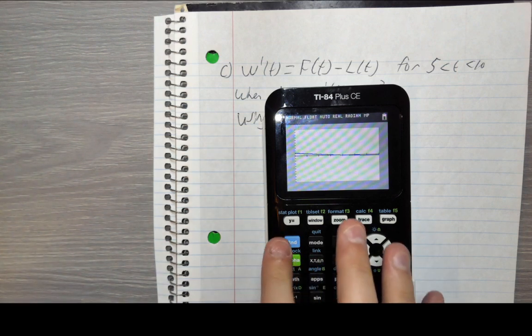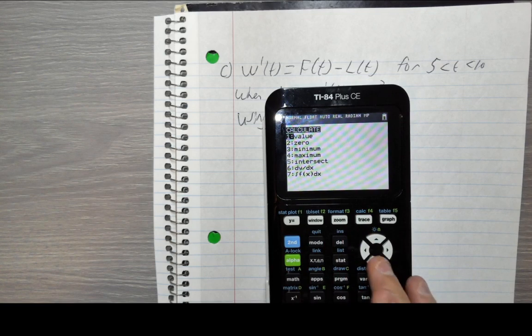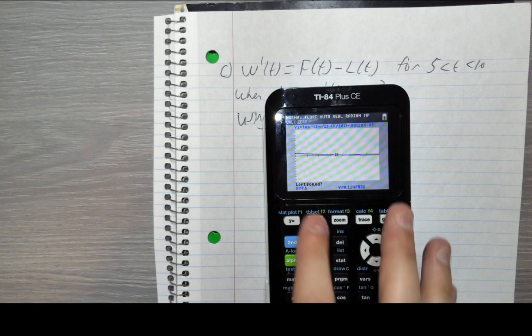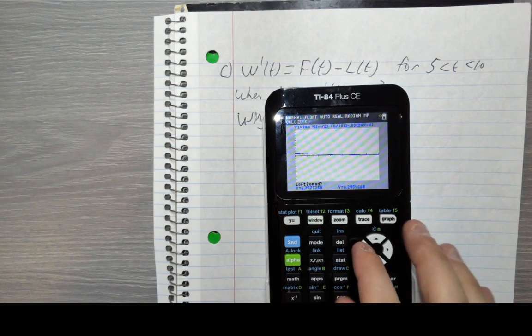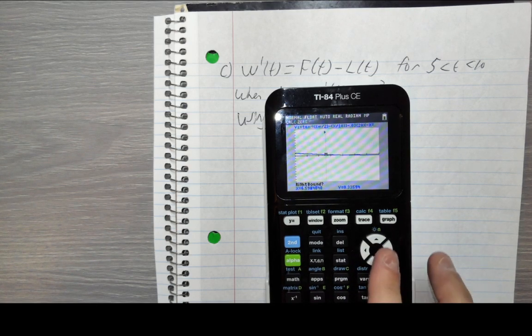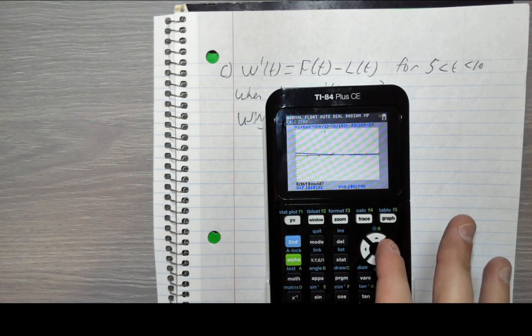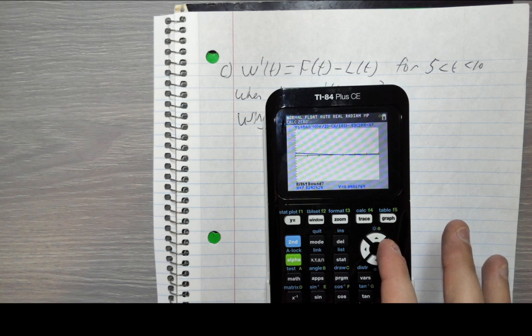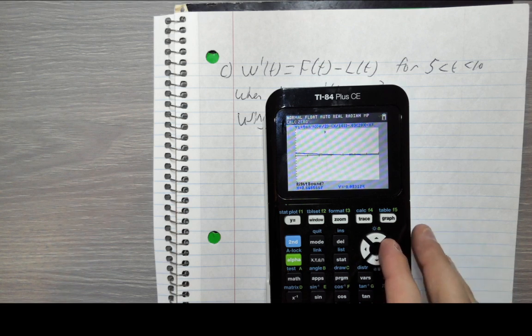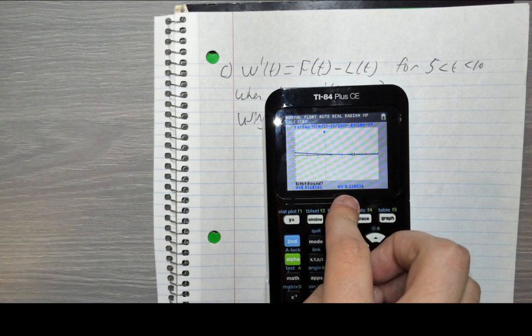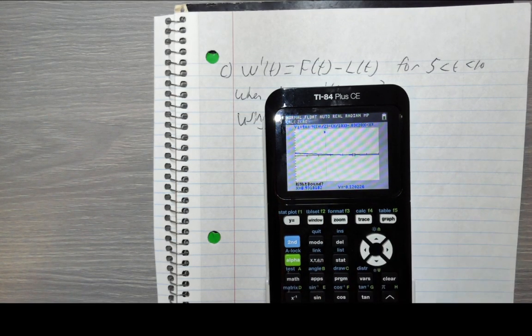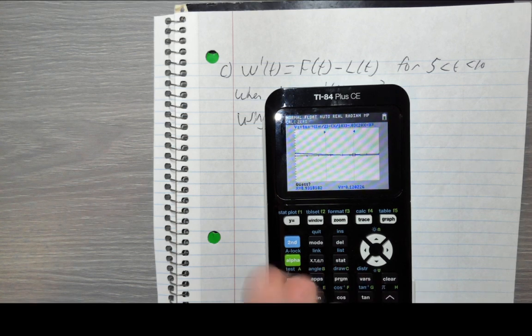So I'm going to calculate my 0. So you go second, trace, and then click on 0. It's going to ask you 2 things. It's actually going to ask you 3 things. So you want to go left bound. So above the x-axis, you want to go right bound. Any value below. So what I'm looking at, guys, I'm just looking at y. The left bound is when y is greater than 0. Right bound is when y is less than 0. I'm going to press enter again on the right bound. It's going to give me a guess. I don't care. Ignore it. Press enter a 3rd time. And it gives me my 0.